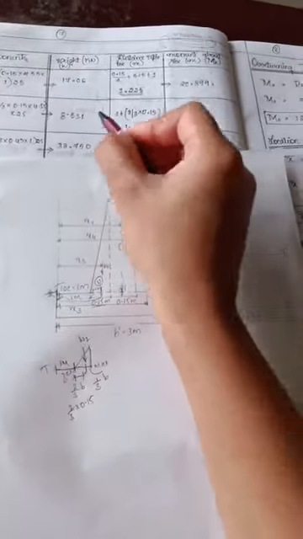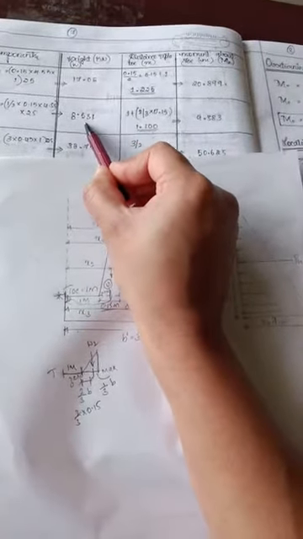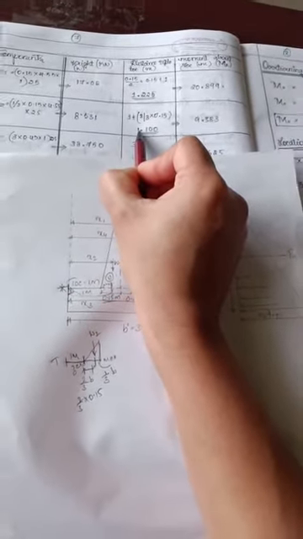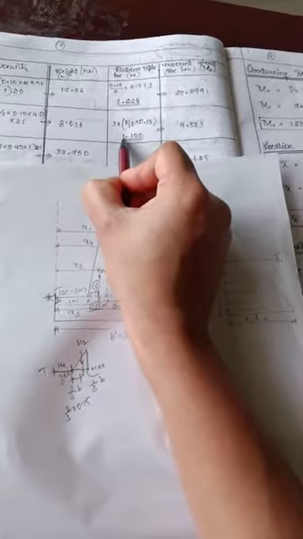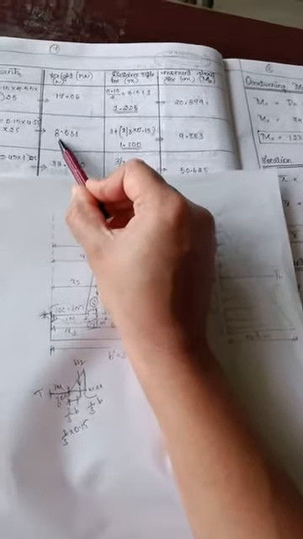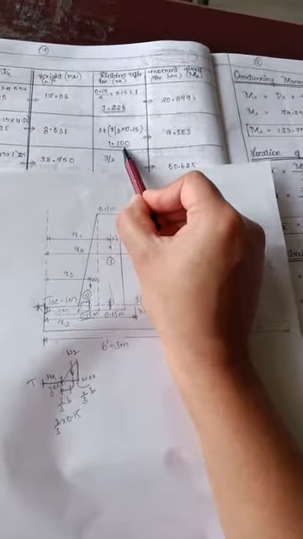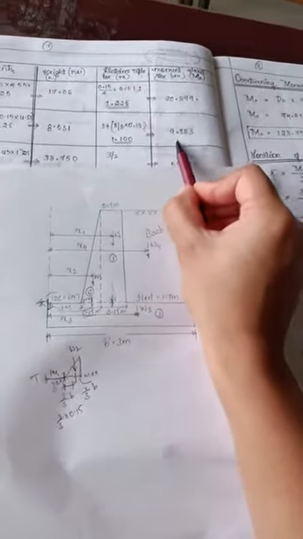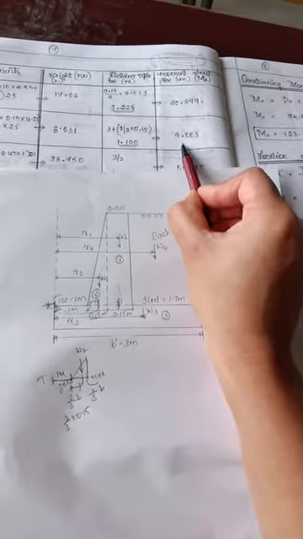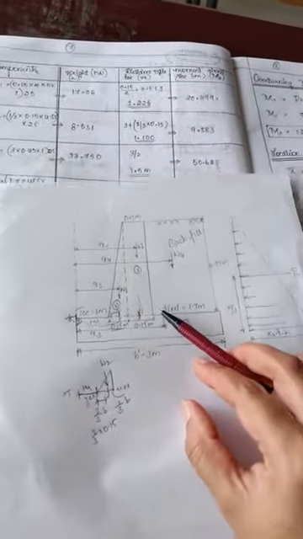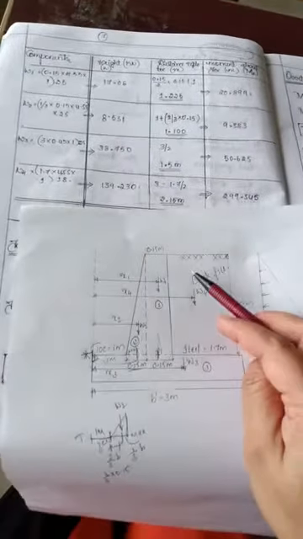1.100. Then we multiply force into perpendicular distance. At that time, which value are we going to get? The moment value. The force value is 8.531, and the perpendicular distance value is 1.1. How much are we going to get? 9.383.